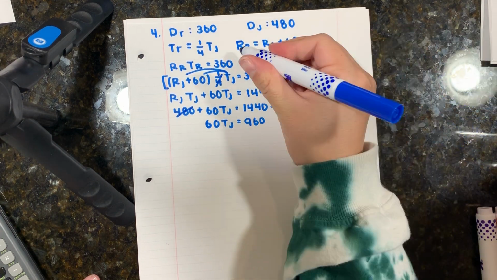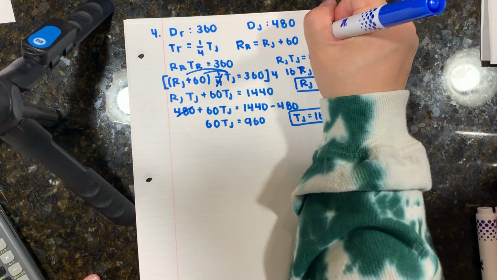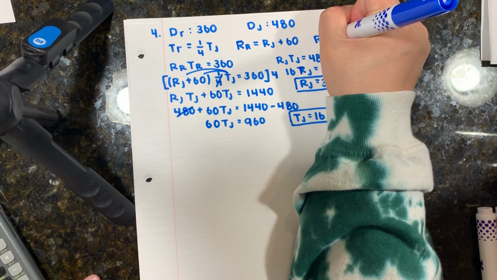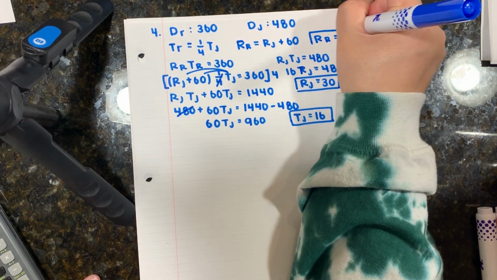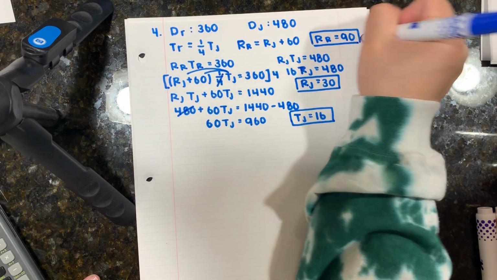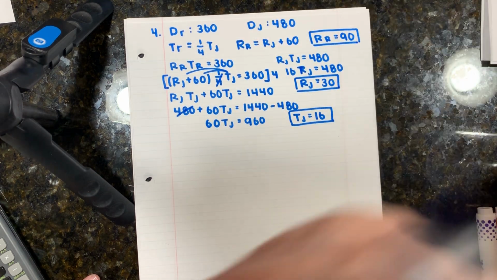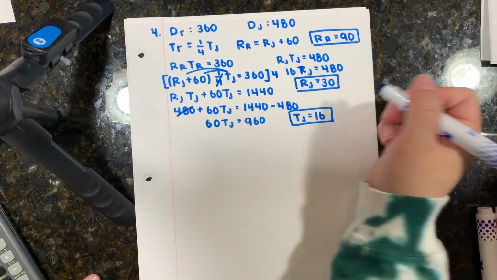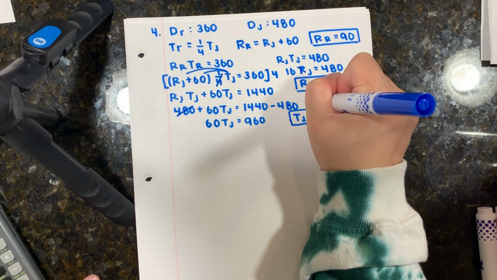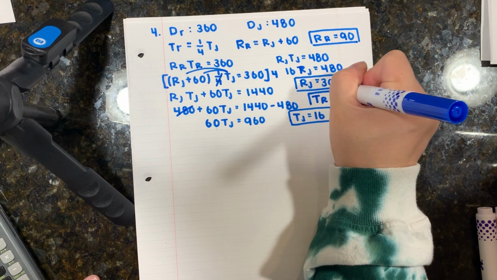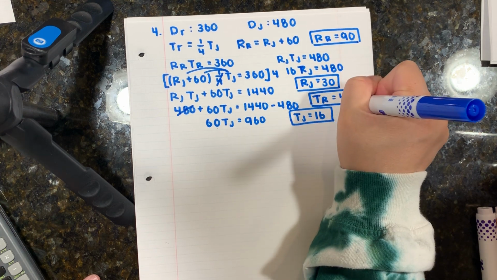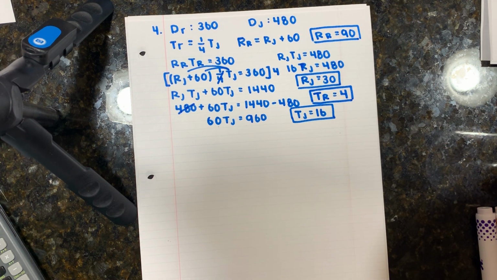Then if I know that R_R is equal to R_J plus 60, that means I know that R_R is equal to 90. And then if I know that T_R is equal to 1/4 of T_J, well, 1/4 of 16 would be that T_R is equal to 4. And those are the 4 things that you needed to solve for in number 4.